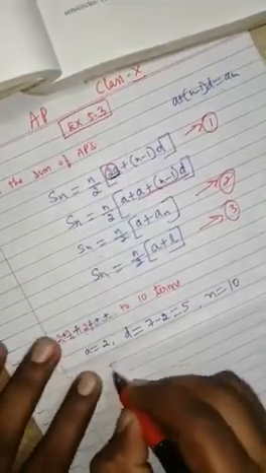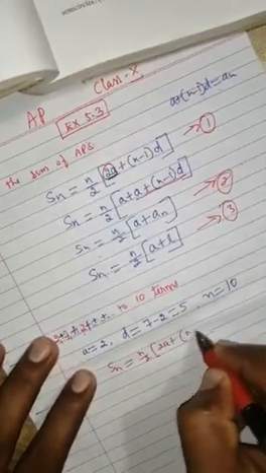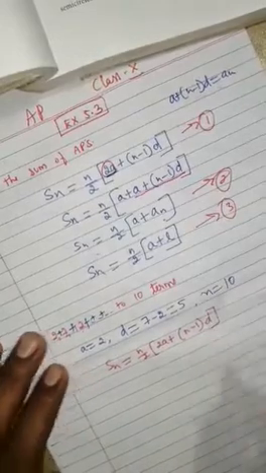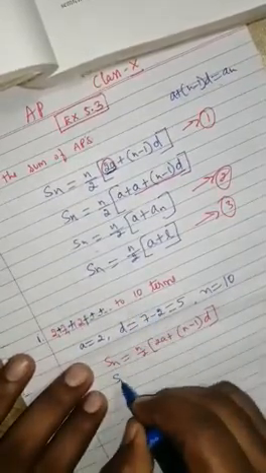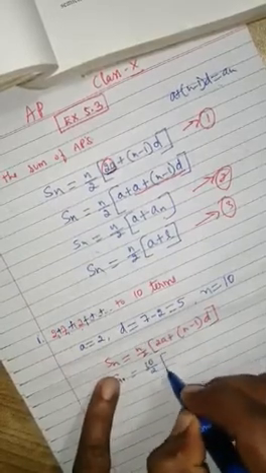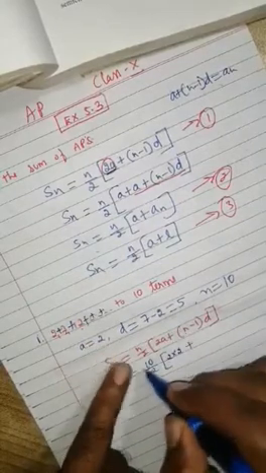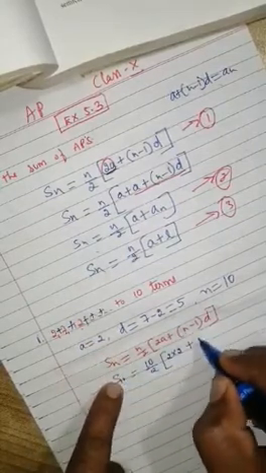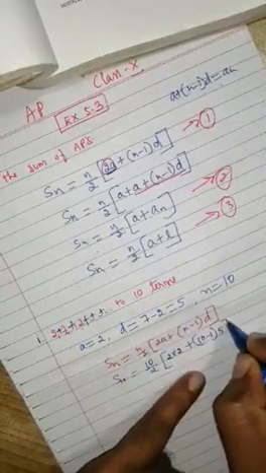Let me write the formula: n by 2, 2a plus n minus 1 into d. Once you apply the formula, substitute the values. n is up to 10 terms, so n is nothing but 10 by 2. 2a, what is the a value? That is 2, plus n again, it's 10 minus 1. Let me substitute first, then d is nothing but 5.